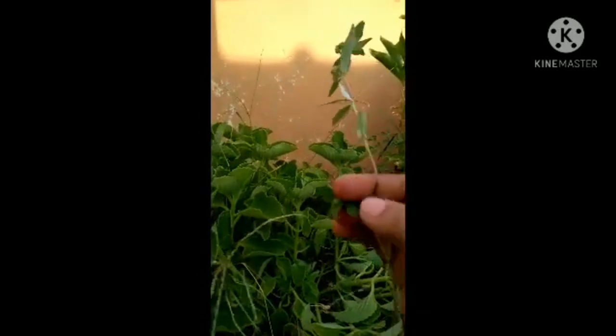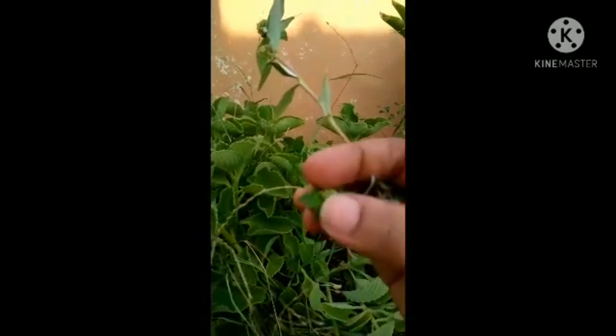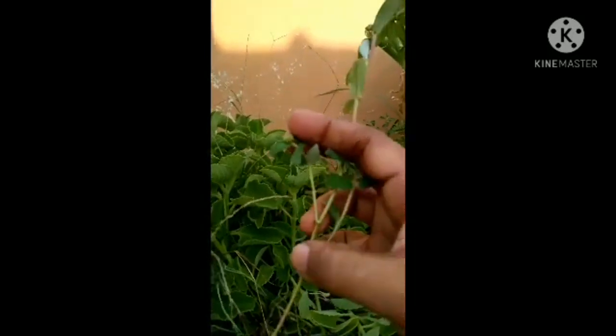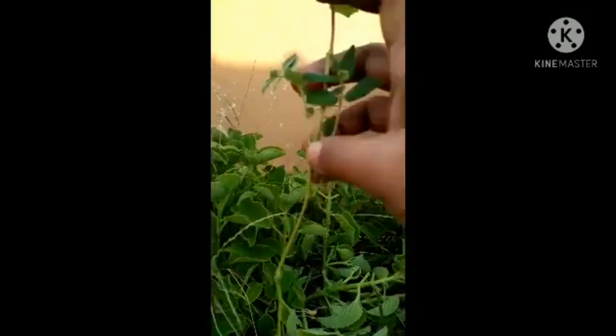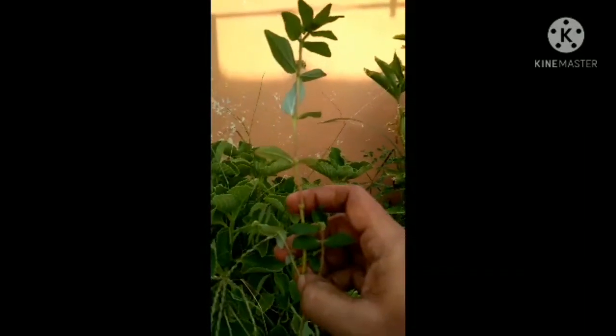Leaves. And what is this? Flower. So stem, branches, leaves and flower, this part we call the shoot.